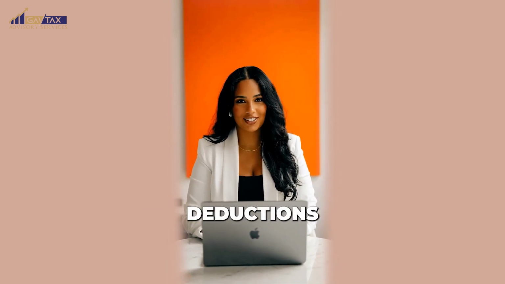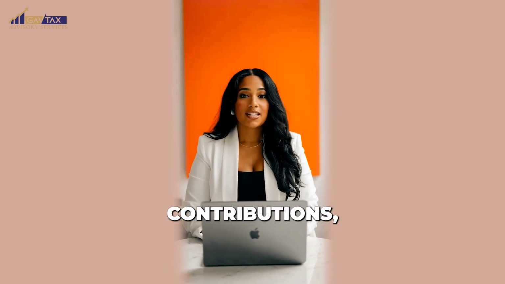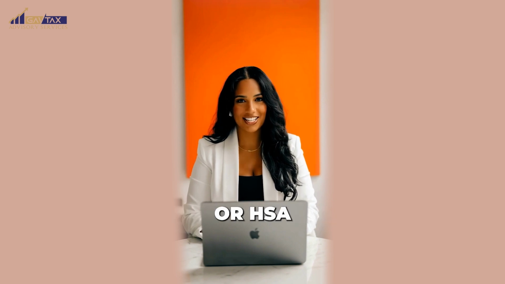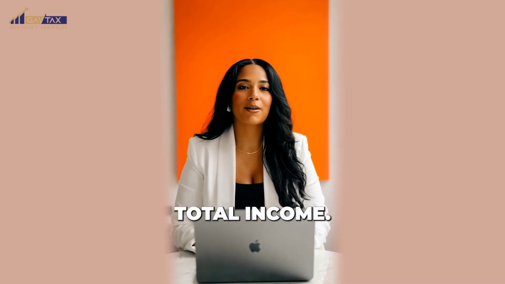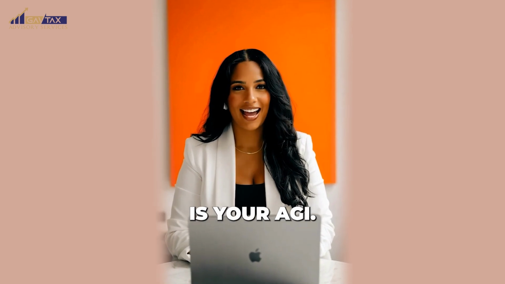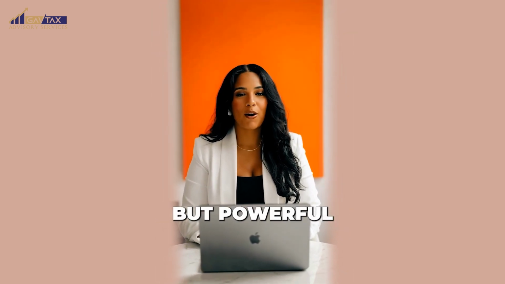Look for eligible deductions like retirement contributions, student loan interest, or HSA contributions. Fourth, subtract those adjustments from your total income. That final number is your AGI. Simple in theory, but powerful in impact.